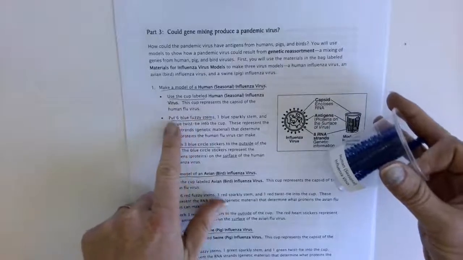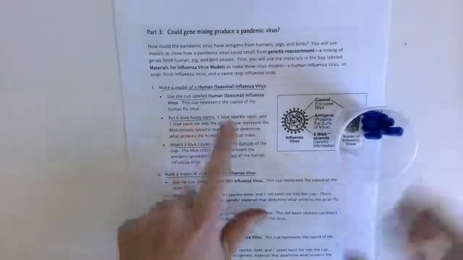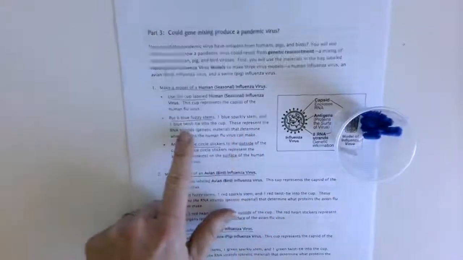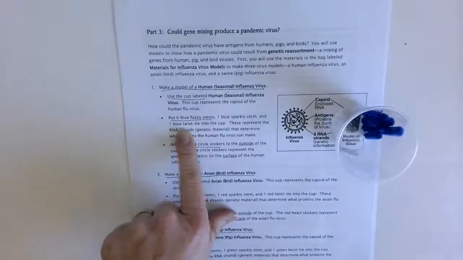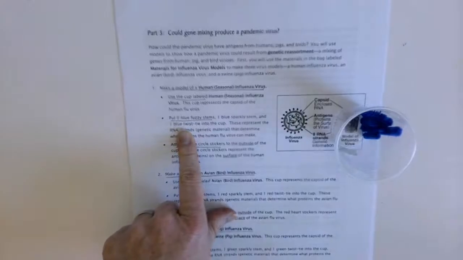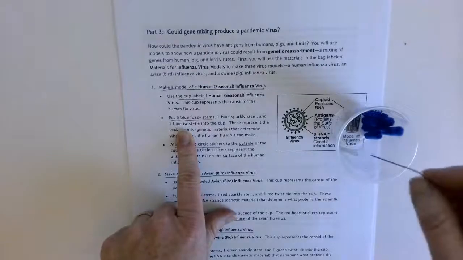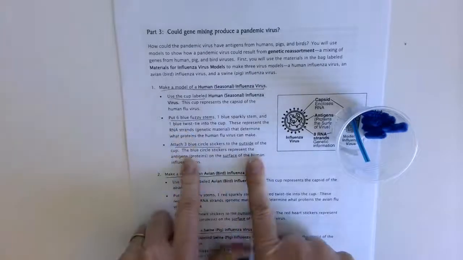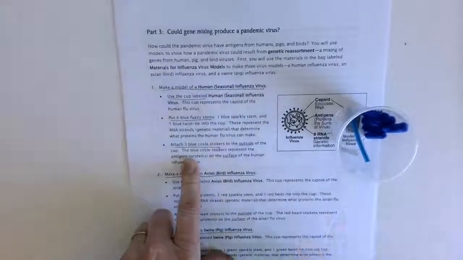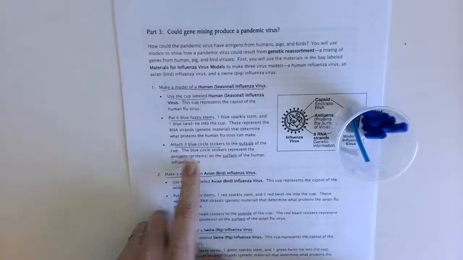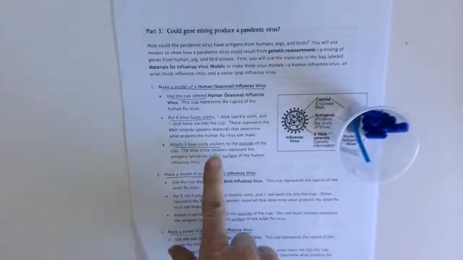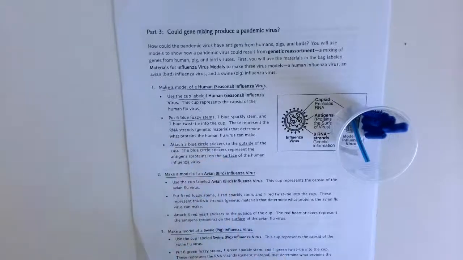You're going to put in 6 blue fuzzy stems, a blue sparkle, and a blue twist tie in the cup. So you're going to be doing exactly what it says and adding all of those things. I didn't necessarily do it correctly here because I don't want to give it away, but you can read those and do that.